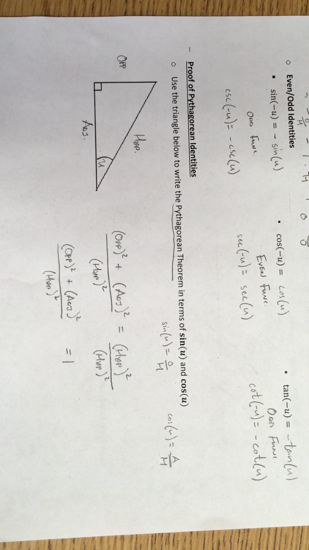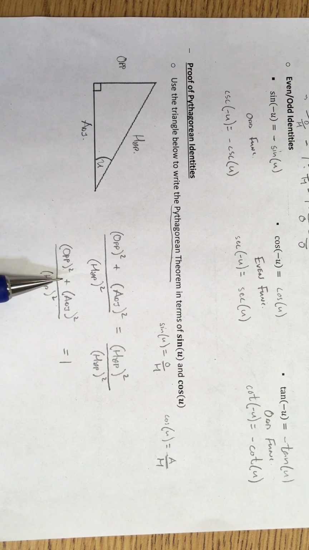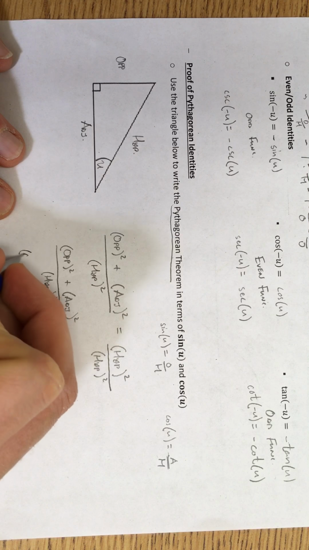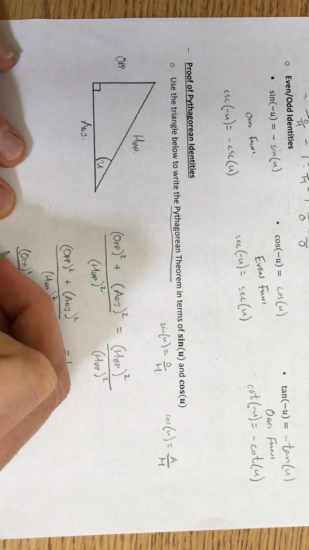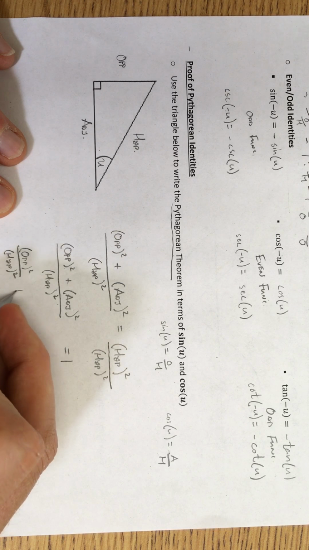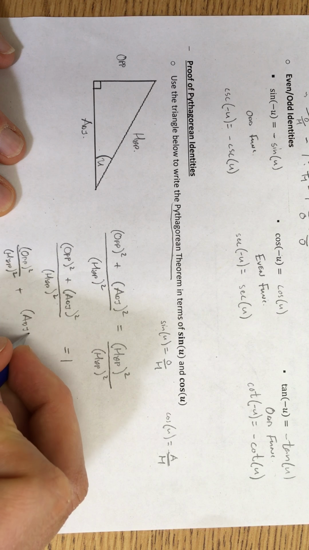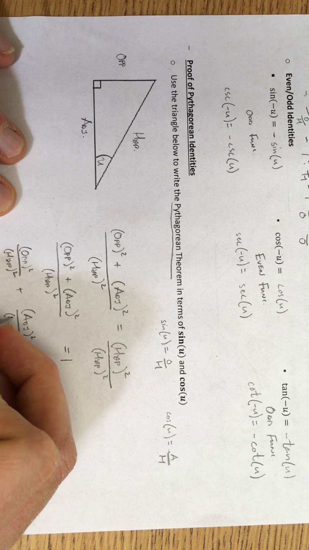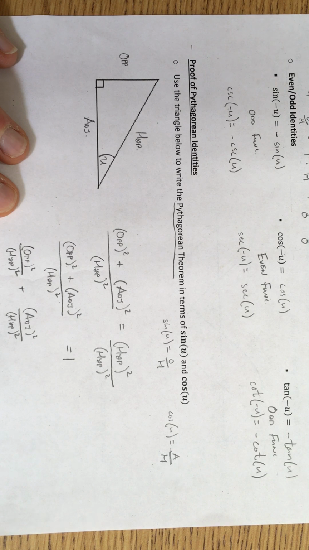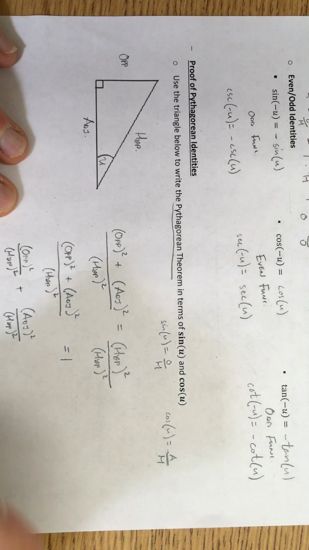And then we can do something here. If we have addition or subtraction in the numerator, we can do what I like to call break off the fraction and write it as two separate fractions. So we can write it as opposite squared over hypotenuse squared plus adjacent squared over hypotenuse squared. I can break off the fraction as long as I divide both of these by hypotenuse squared, which I did.